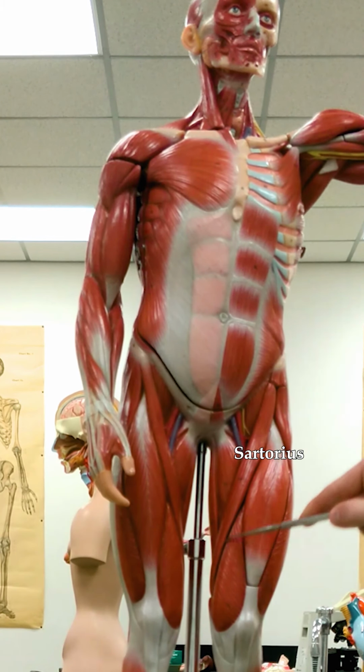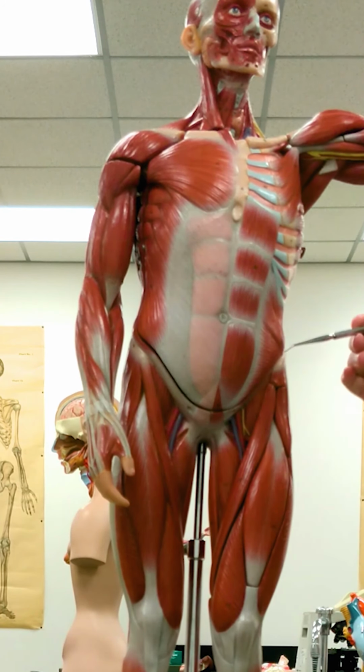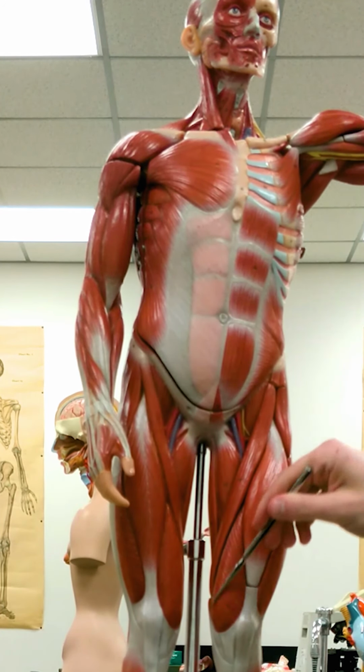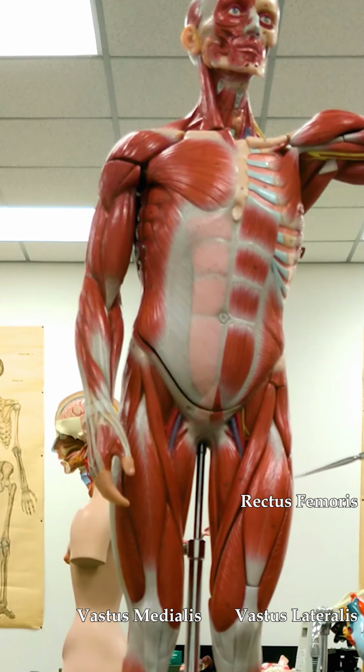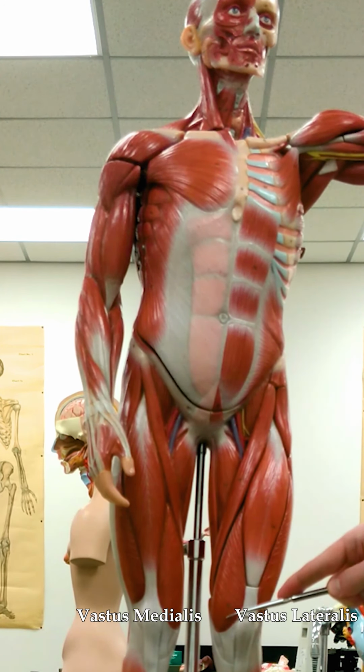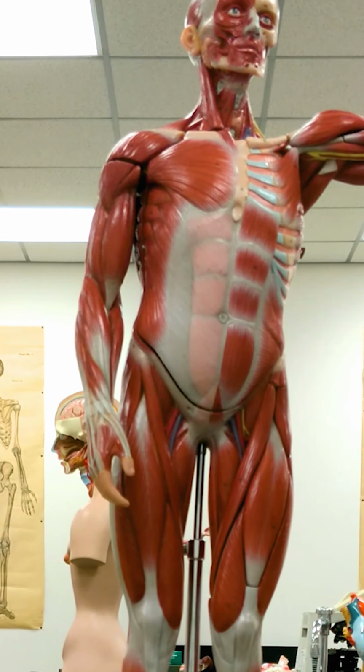Sartorius muscle is the longest muscle on the body, going from the iliac crest up here all the way to the medial epicondyle. You can see the rectus femoris, which erects the femur, so it brings the femur up. And then you have the vastus medialis, which is on the medial side, and the vastus lateralis, which is on the lateral side. See the tensor fasciae latae, the TFL muscle right there.